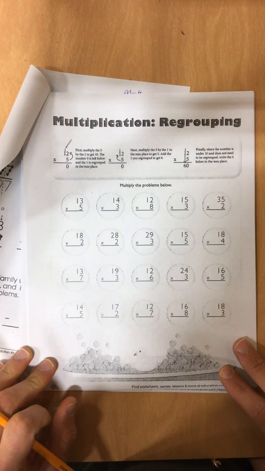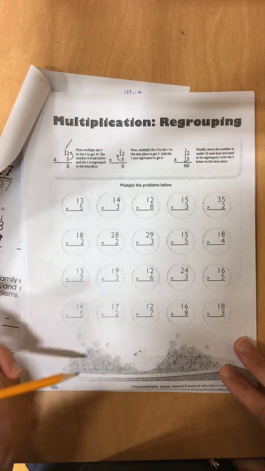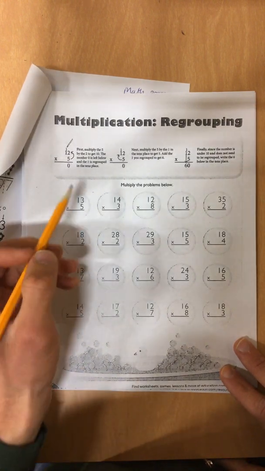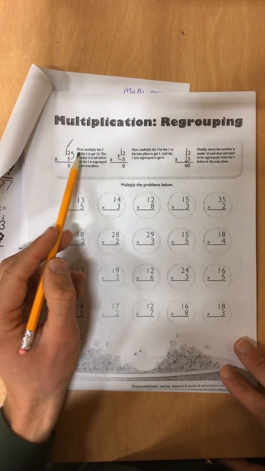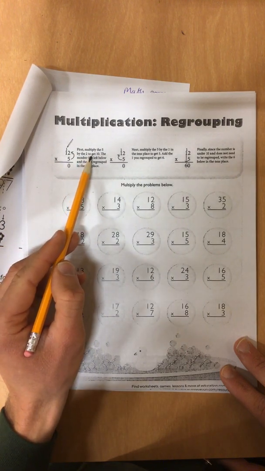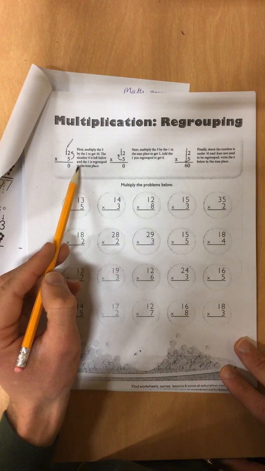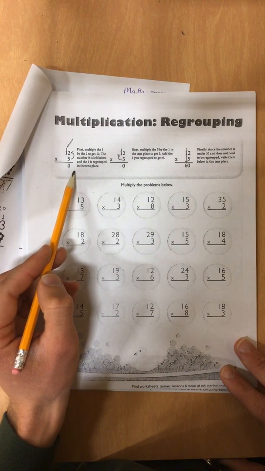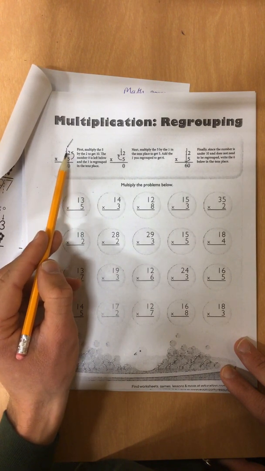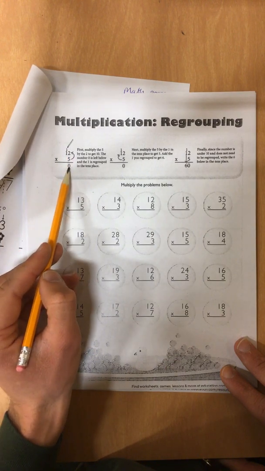On our regrouping page, let's go over the steps of multiplying a 2-digit number by a 1-digit number. First, multiply the 5 by the 2 to get 10. The number 0 is left below, and the 1 is regrouped in the tens place. 5 times 2 is 10. 1 up here, 0 down here.